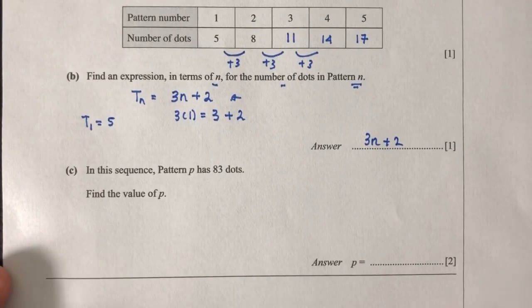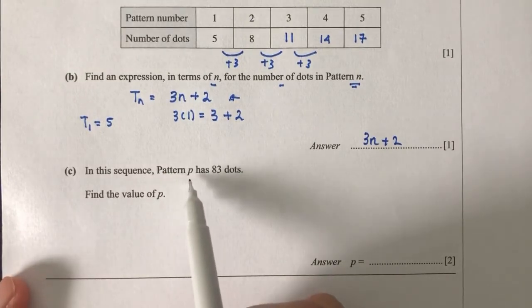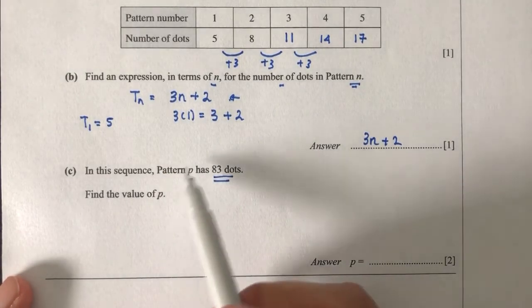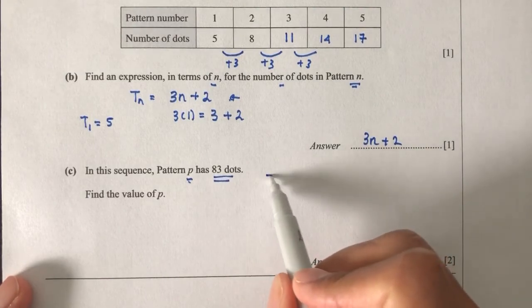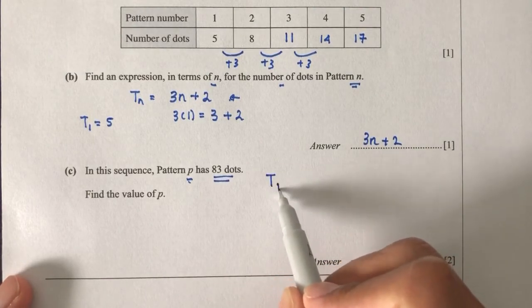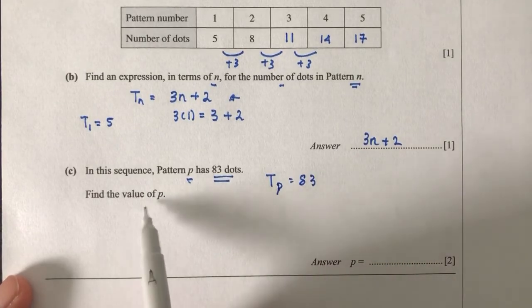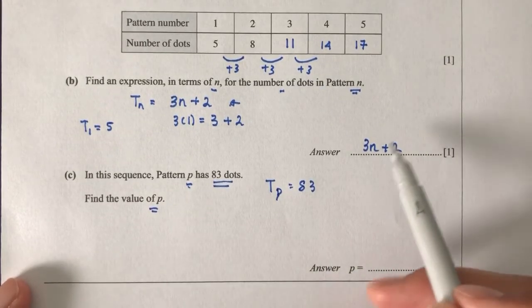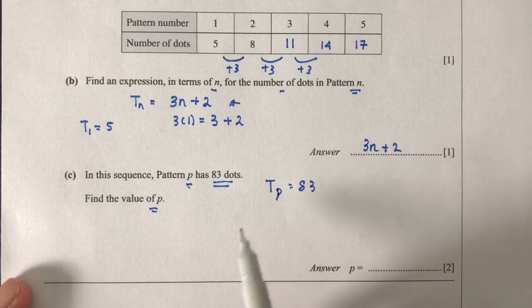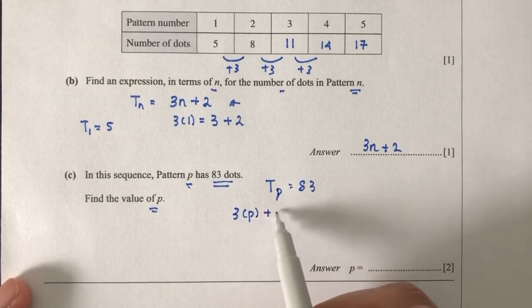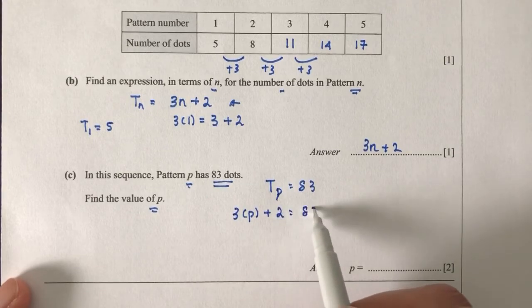So part C, in this sequence, pattern P has 83 dots. So we don't know which one it is, which means that T of P has 83 dots. Find the value of P. So we need to use this answer here to find the value of P. So which means 3P plus 2 equals 83.